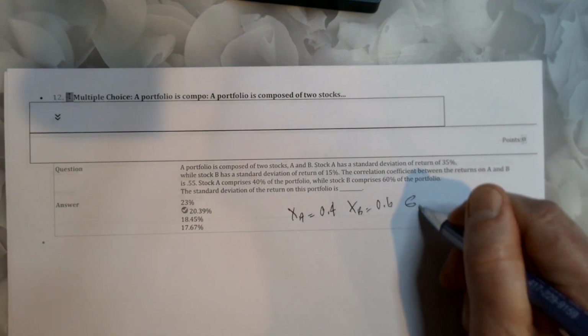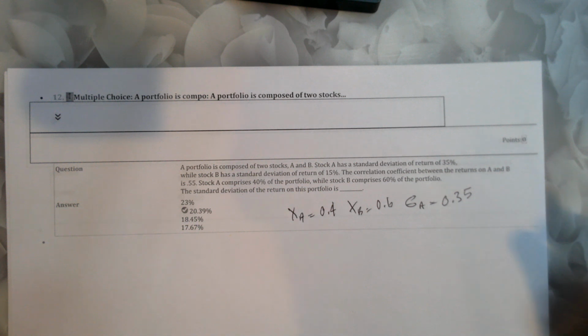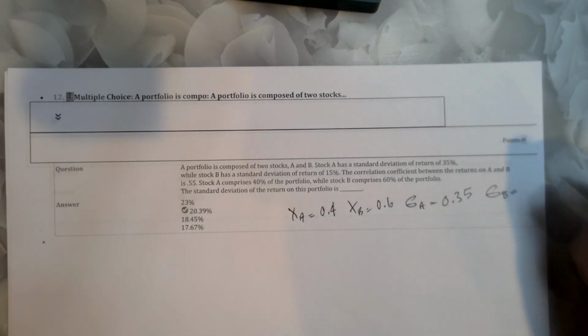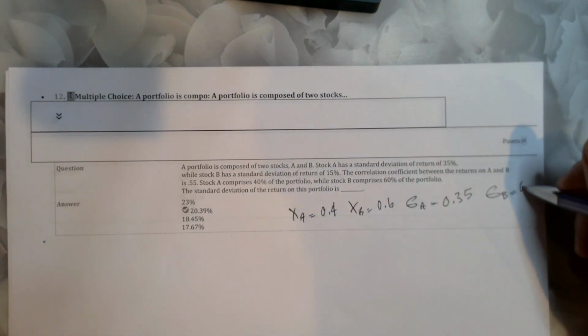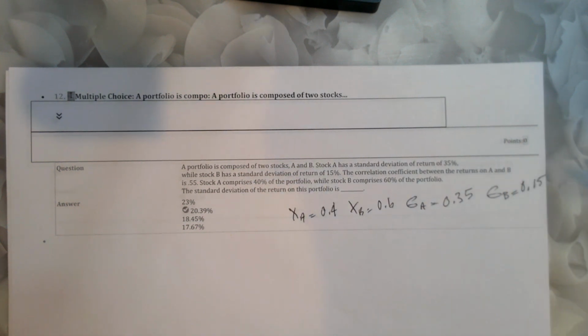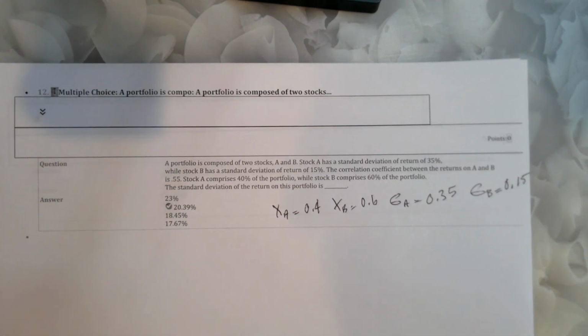They also tell us that the standard deviation of stock A is 0.35, and the standard deviation of stock B is 0.15. When in doubt, always use the decimal. You can always convert back to percentage. In this case, if you used percentage, chances are that you would get the wrong answer, so we're not going to do that. In fact, I would say it's not chances are, it's definite that you would get the wrong answer.